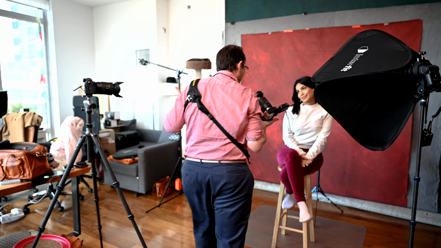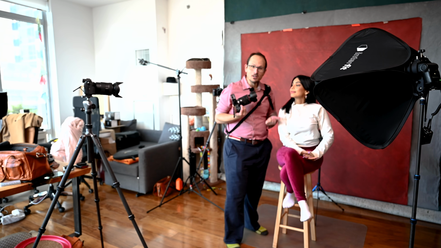All right, so 2 locations outdoors, the 1 location here indoors. Wide open, stopped down, wide end, long end, 70mm. We've compared all 4 of these on the, well, this is actually the RP, but on the R. Check out the link in the description below. You can find all of the specs for each of the different lenses.